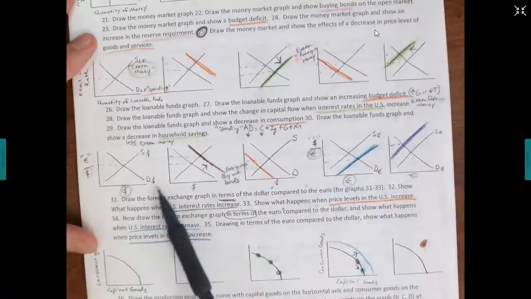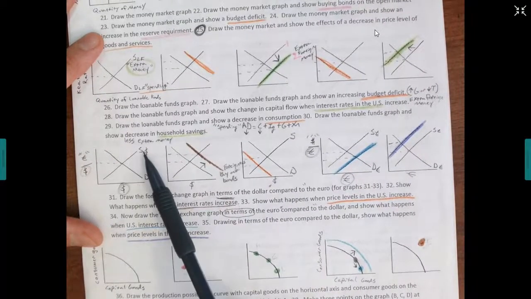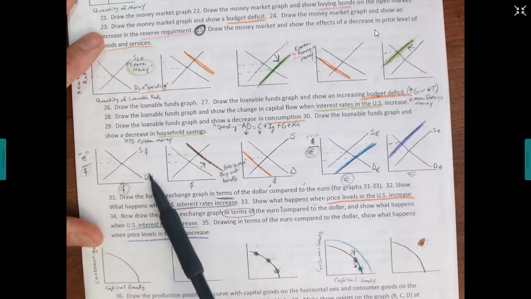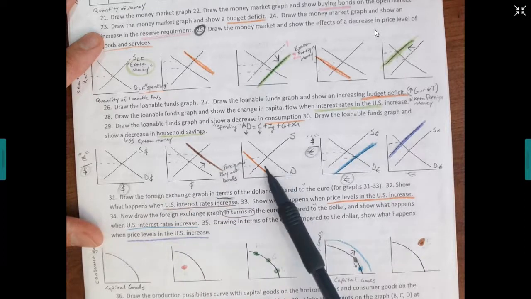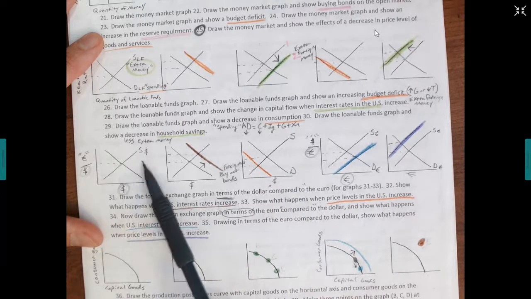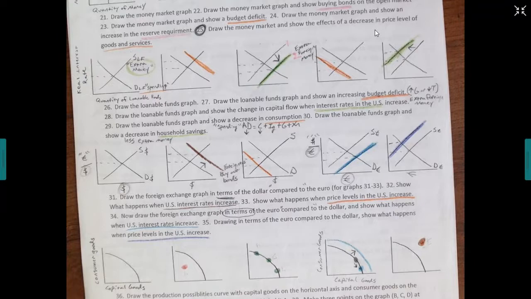With foreign exchange, remember, who can supply the dollar? The U.S. can supply the dollar. Who demands our dollar? Foreigners demand our dollar. If foreigners are buying our stuff, like our bonds, demand goes up. If foreigners buy less of our stuff, then demand goes down. If the U.S. buys more foreign goods, then we supply more of our dollars. If the U.S. buys less foreign products, we supply less. It really is just that simple.